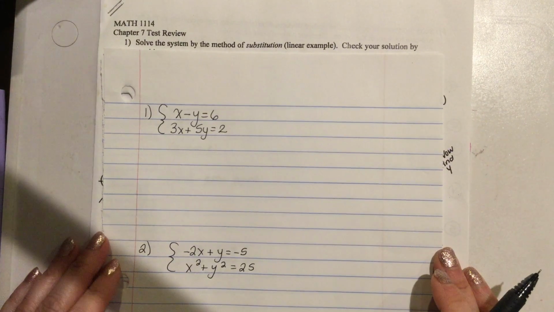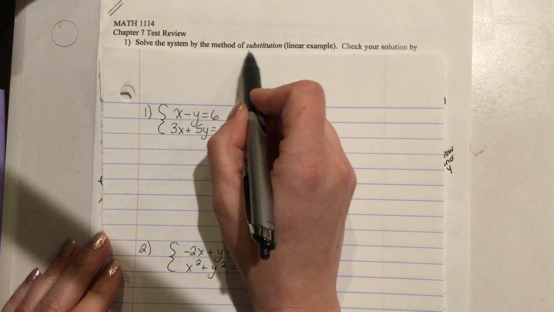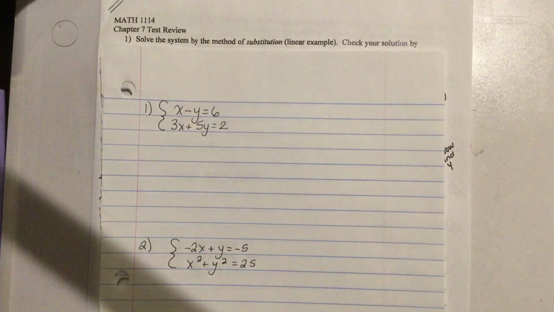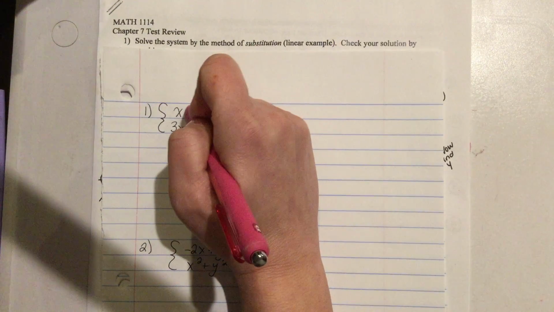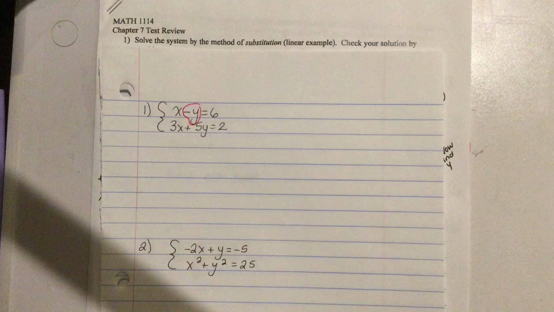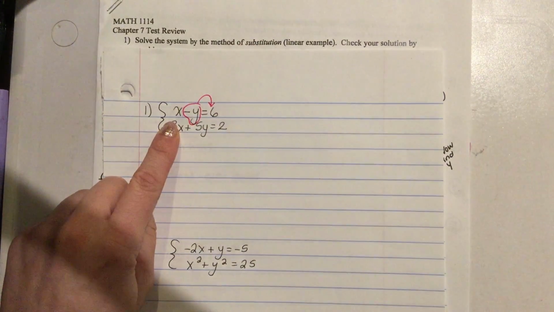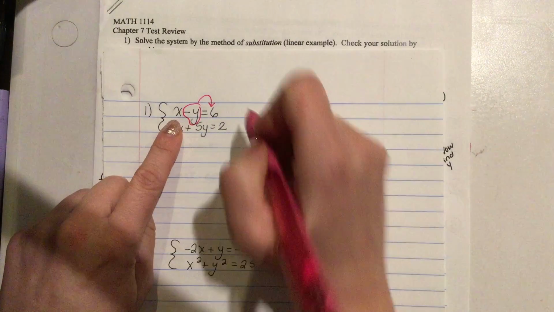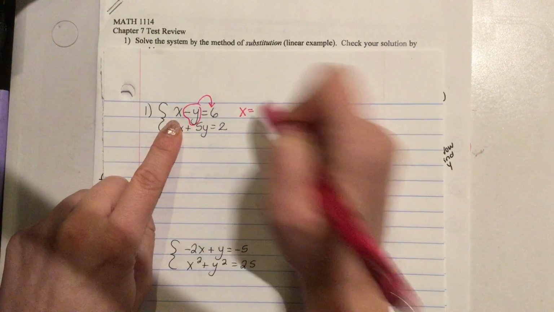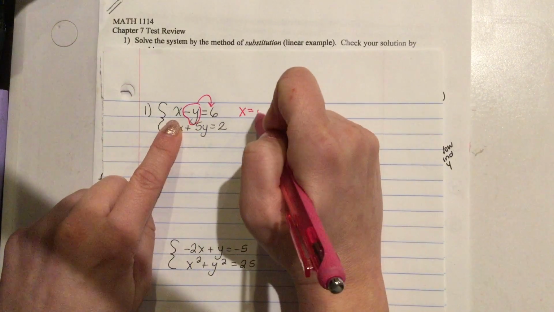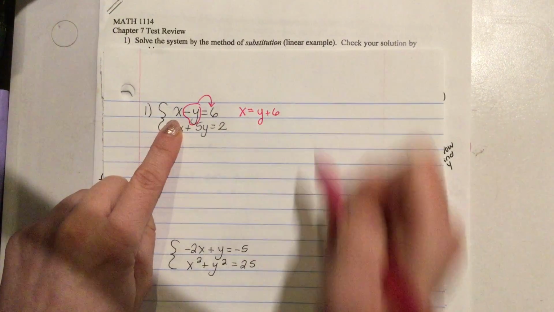So number 1, it says to solve this system by the method of substitution. Now substitution, remember the rule states that you must have one variable by itself. It does not matter if it's x or y, but you need one equation to have either x equals or y equals. So if I'm looking at number 1, the easiest variable to isolate would be x, because all I'd have to do is add the y over here. I don't have to multiply or divide by anything. So I can easily say, well, x equals, the y was negative on this side. If I add it to this side, then it's positive y plus 6.